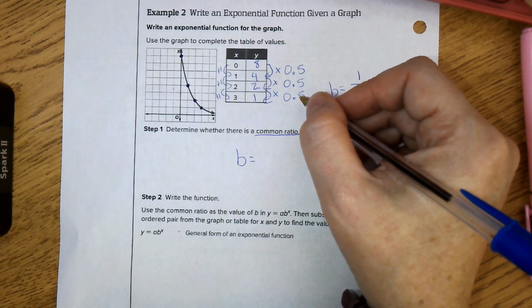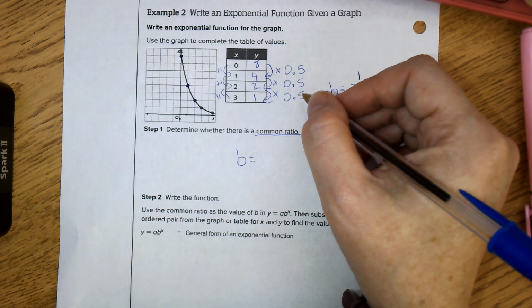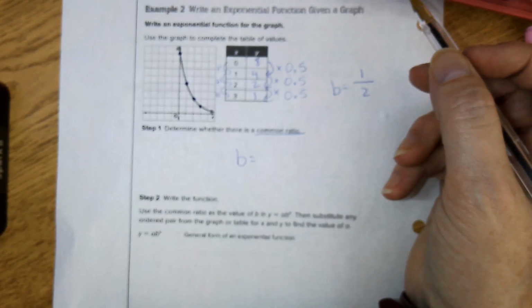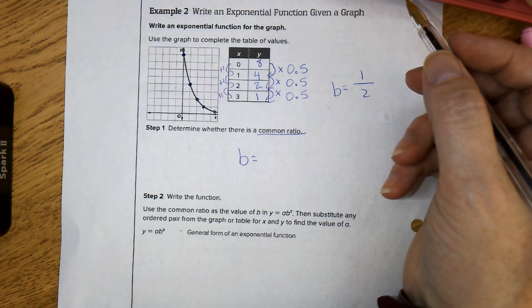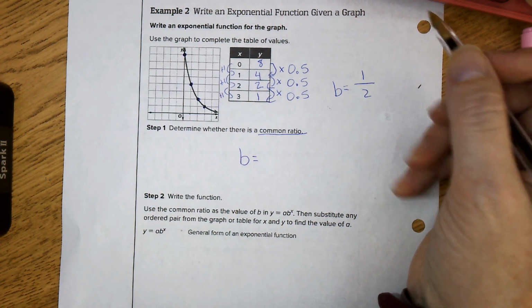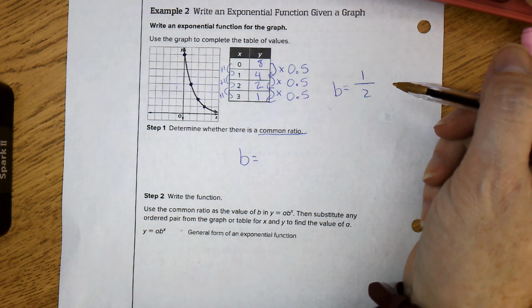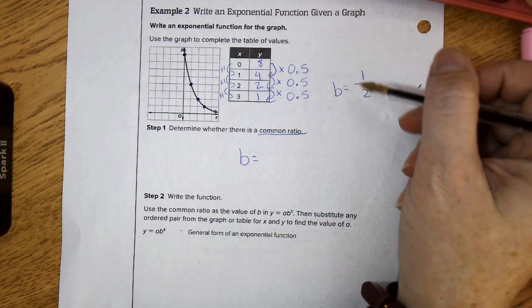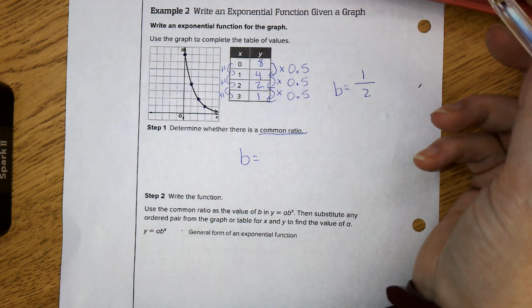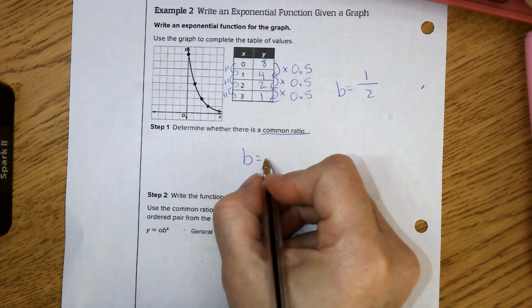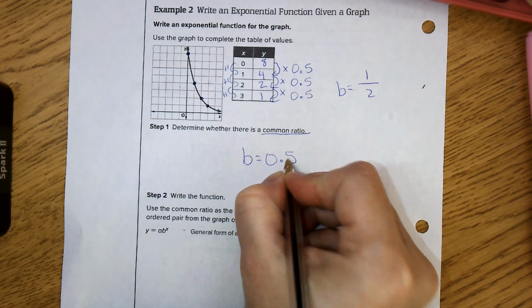All right, and either set of numbers should work. I prefer using the decimal just because it's McGraw-Hill and it's not as picky with the decimal, because then the exponent can go inside or outside the parentheses and still be correct. All right, it seems to be a little pickier with the fraction, making sure you use the parentheses on the screen. Okay, so we found our b. The b is 1/2, or 0.5.